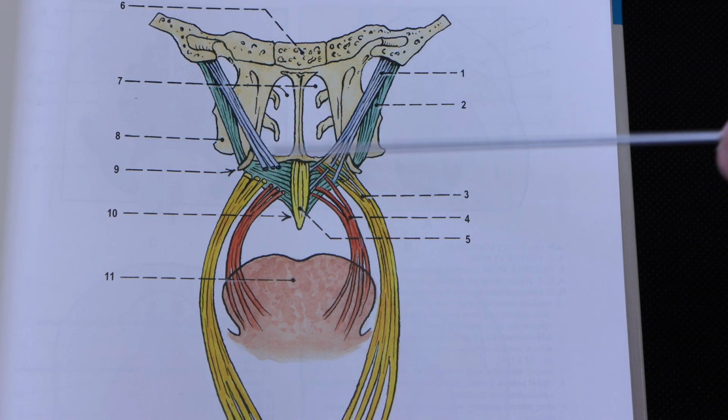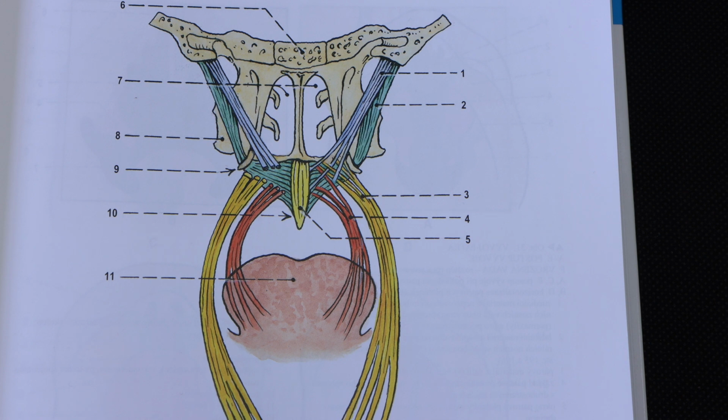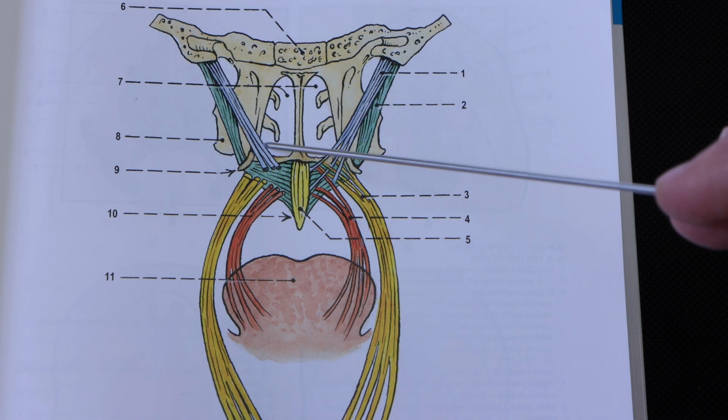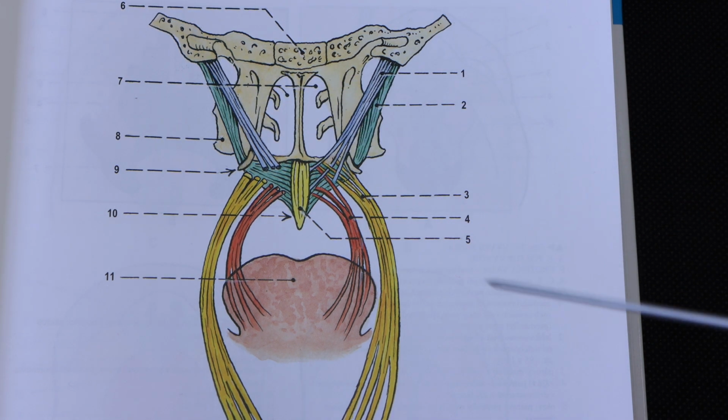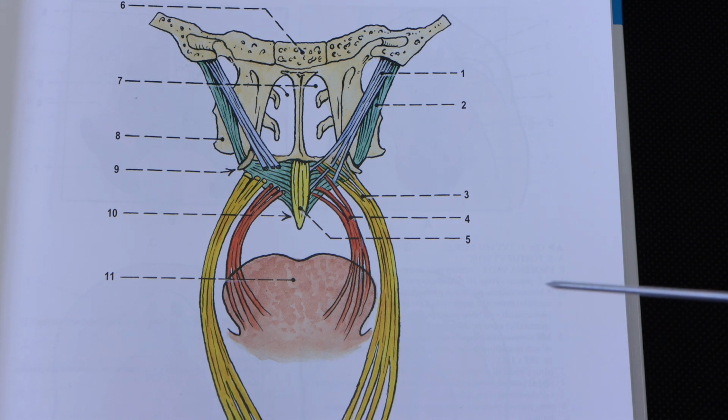The levator veli palatini is innervated by the pharyngeal plexus, which is mainly formed by cranial nerves number 9 and 10, glossopharyngeal and vagus. In some literature you can see only glossopharyngeus. It receives some fibers from the facial nerve during phonation.